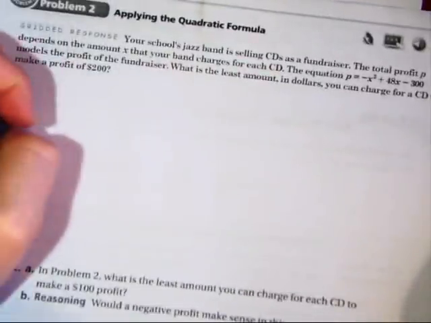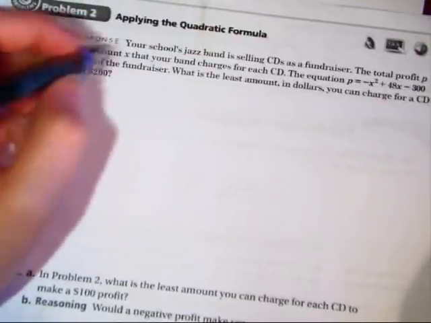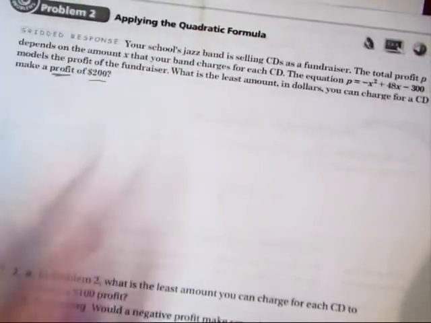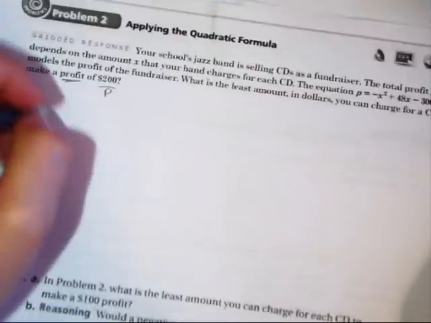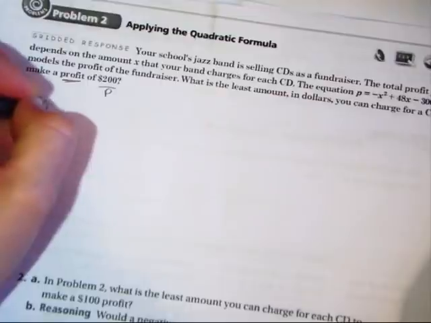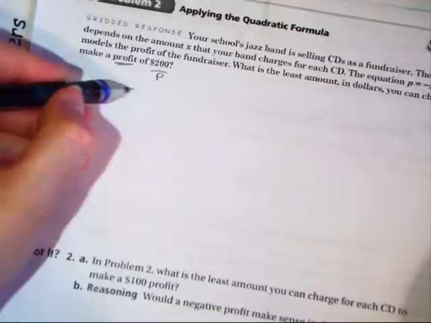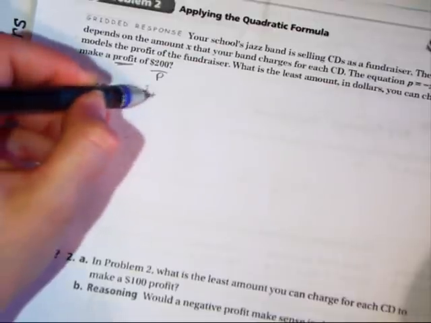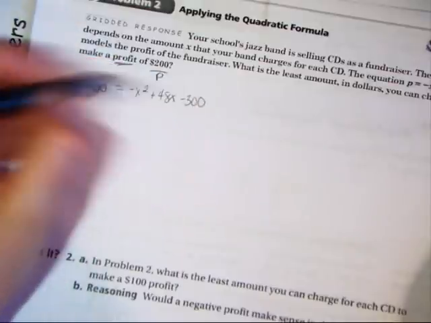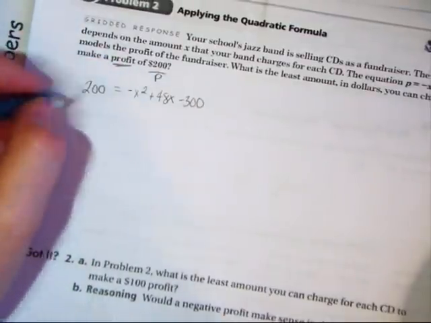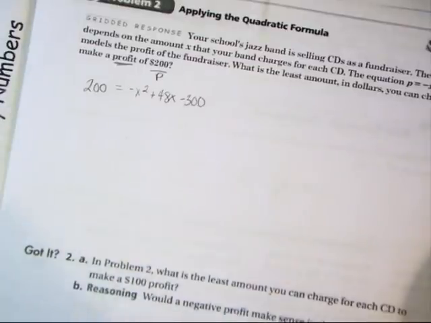So here we go. First thing, we want the profit to be 200. So we're going to plug 200 in for the letter P, okay? So I'm going to get 200 equals negative x squared plus 48x minus 300. And then do you see we're ready to go? Now what we've done is we've taken it away. It's not a word problem anymore. Look, it's just a math problem now.